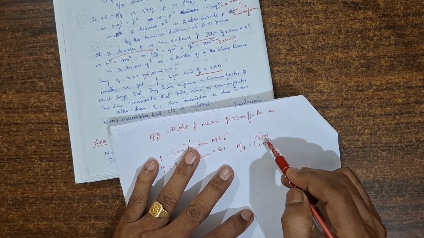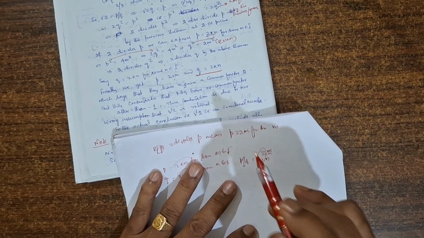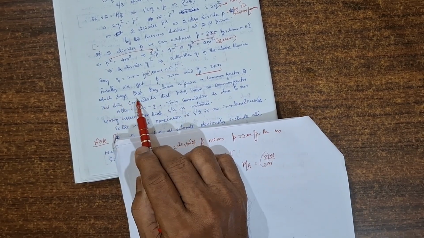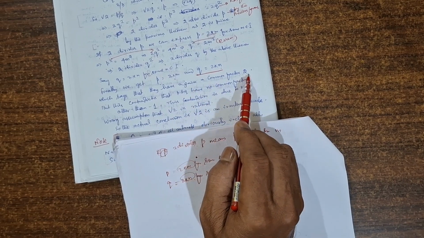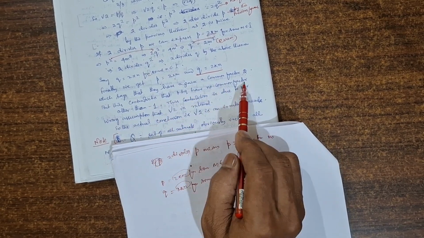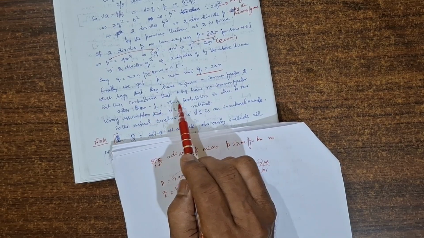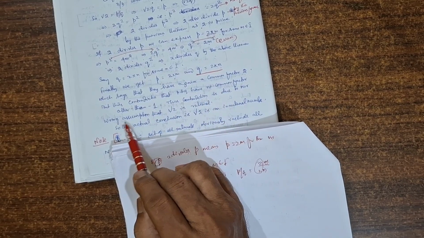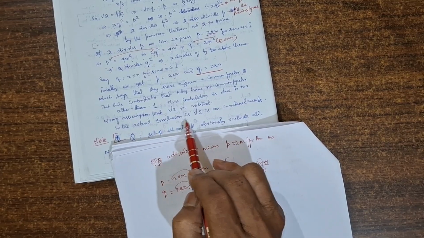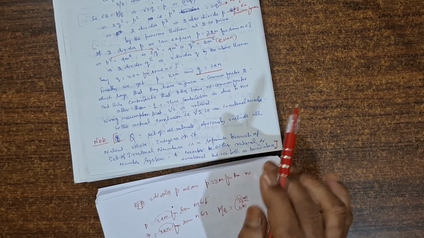It has a common factor 2, but we have taken that there is only a common factor 1. This contradicts that p and q have no common factor other than 1. This contradiction was due to our wrong assumption that root 2 is rational. So the actual conclusion is root 2 is an irrational number.